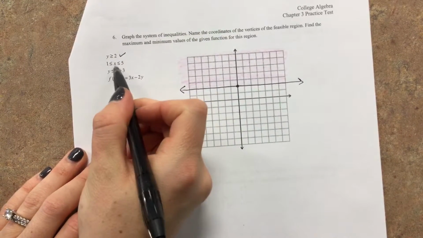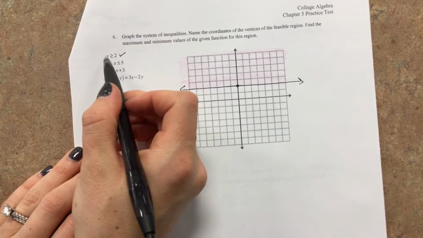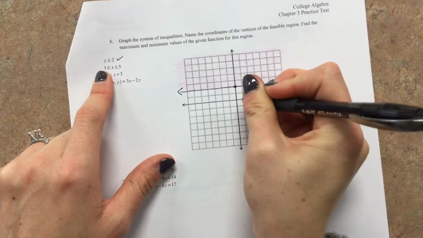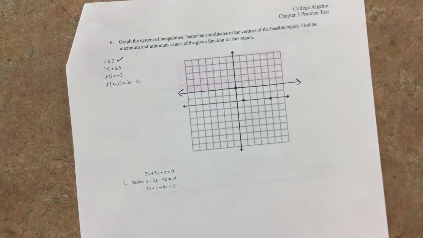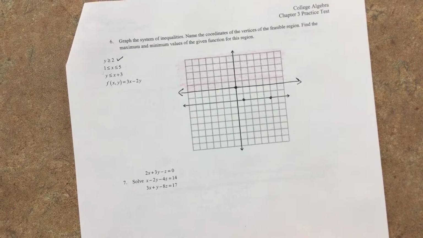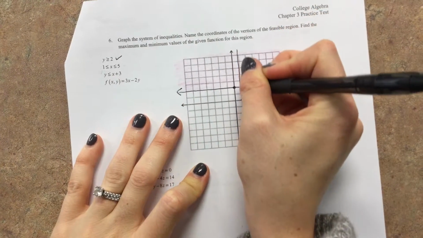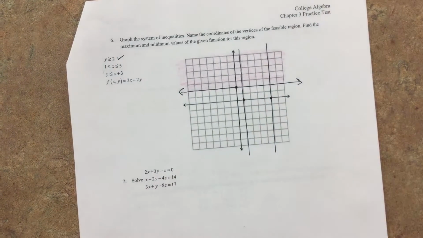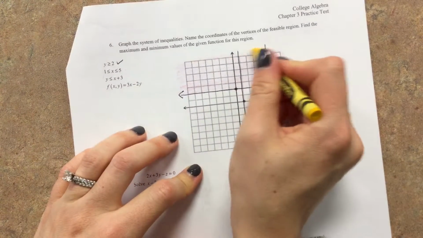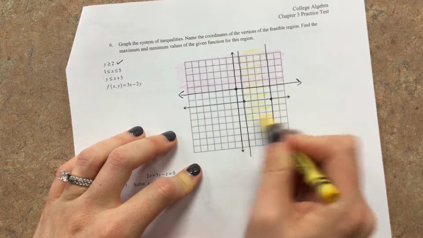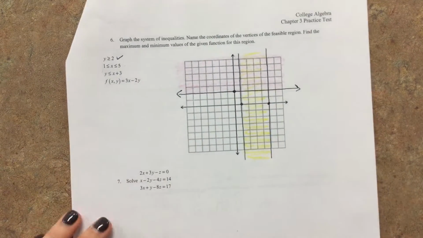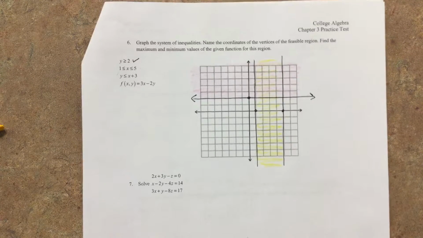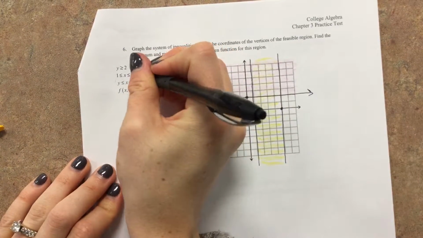Next one, just x, which means they're vertical. If you see these, this is in between these two values. So you start with an x value of 1 and then go to an x value of 5, and it's just 2 vertical lines. So it ends up being like a little strip of the x-axis. So here's a vertical line at 1. Here's a vertical line at 5. And then our shading ends up being everything in between those values. Okay, so we got that one.